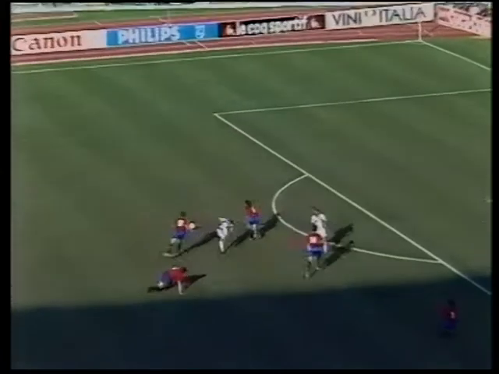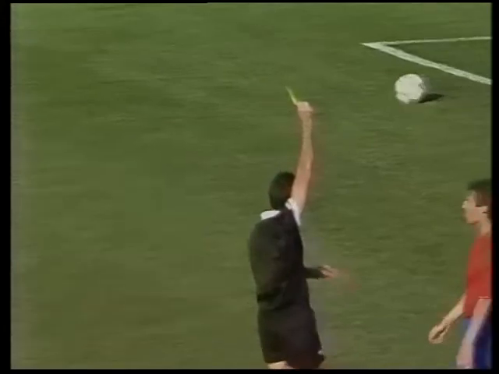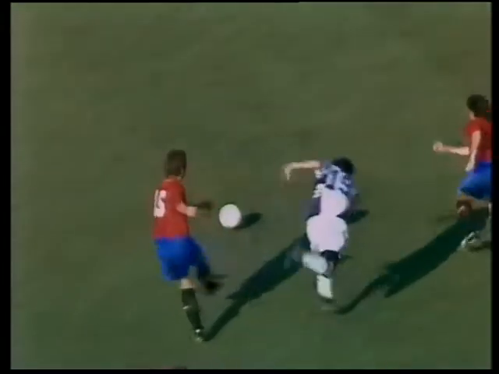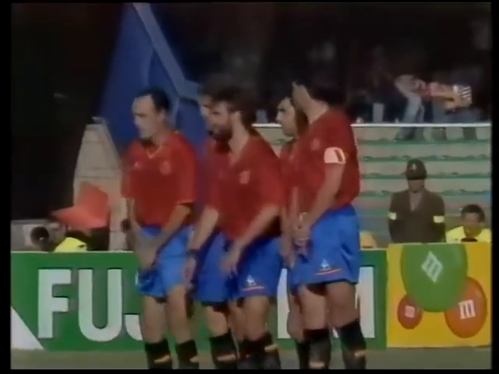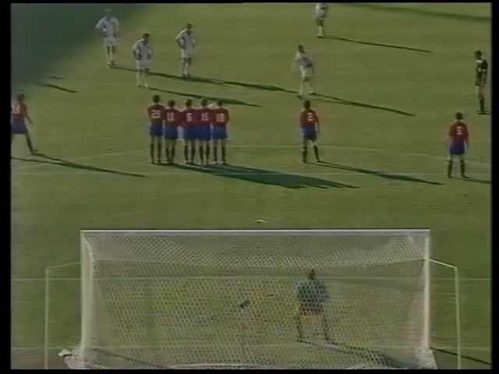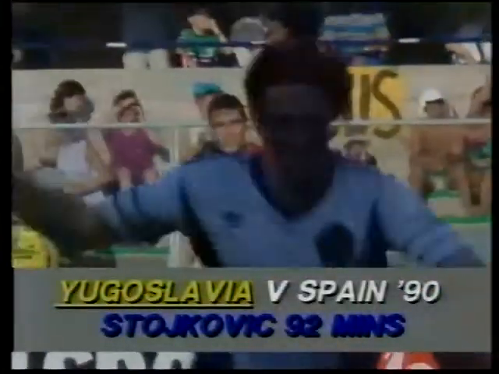Number 3 comes from the 1990 World Cup. 2 minutes into extra time of a second-round World Cup game between Spain and Yugoslavia, a foul by Roberto on Savicevic, and Roberto a yellow card, and Yugoslavia a free kick. Stojkovic is master of these situations, and he proved it here. The arc on that free kick, truly memorable. It was enough to take Yugoslavia into their first World Cup quarter-finals in 16 years.